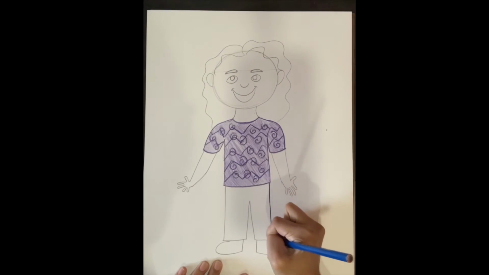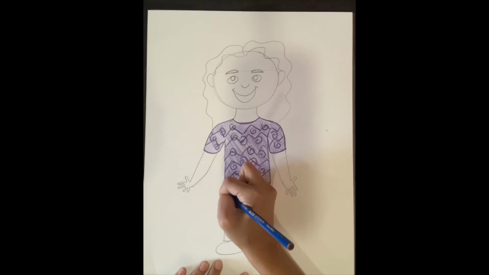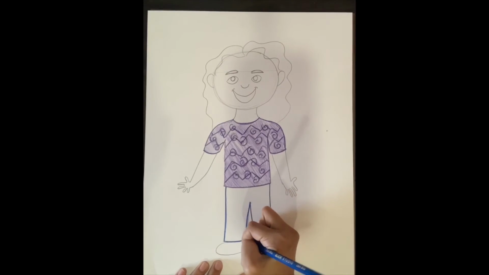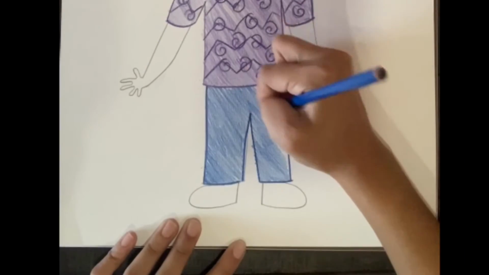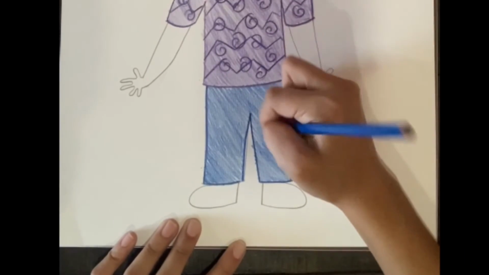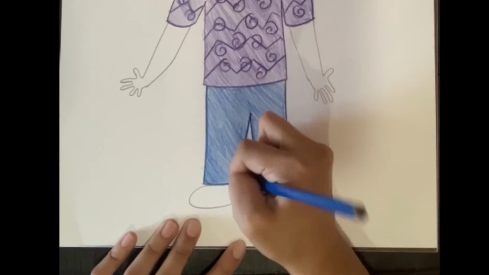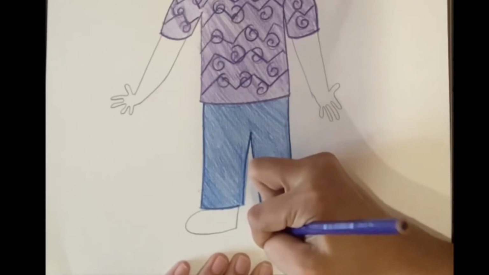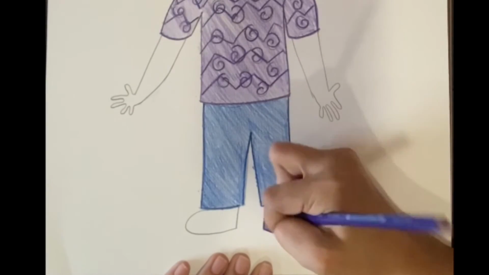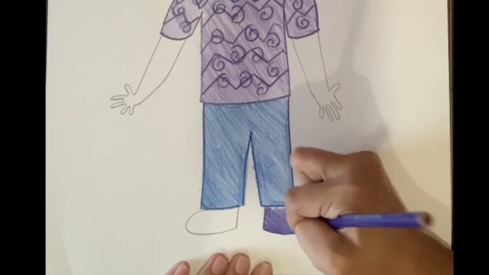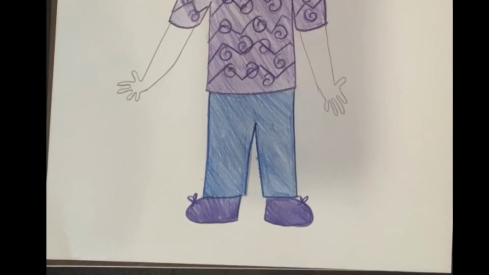Next, we want to make sure that we color our pants. For my pants, I'm using blue as my color. Make sure you color all the spaces and not leave any space white. Next, we want to make sure that we're starting to color our shoes. For my shoes, I'm coloring them purple, same as my shirt.